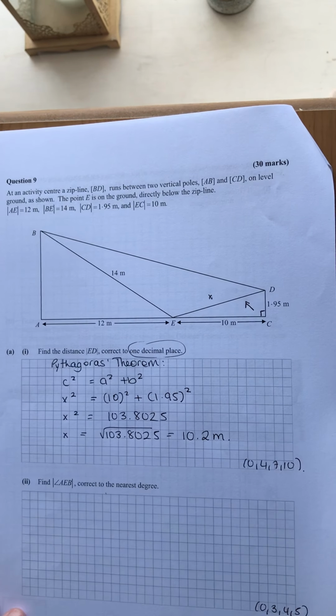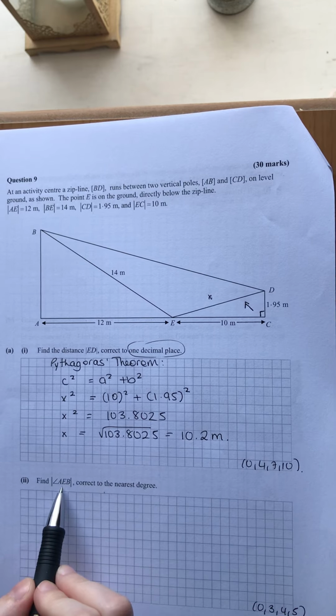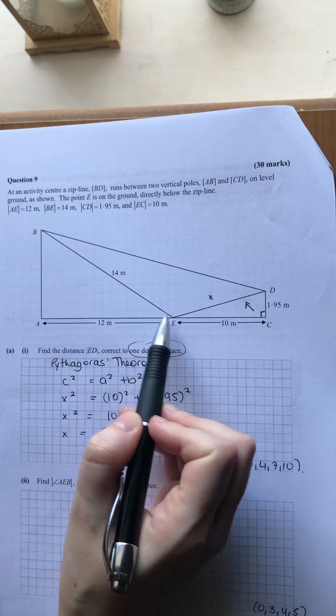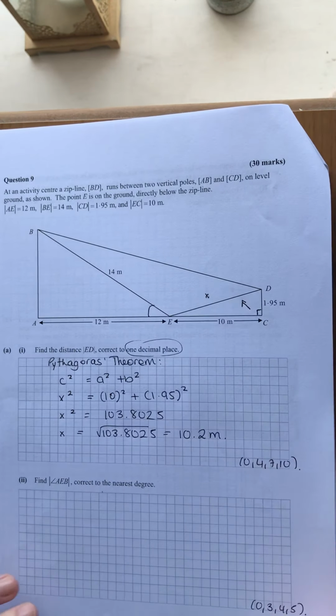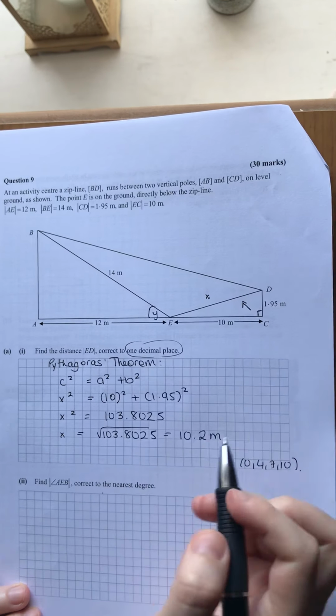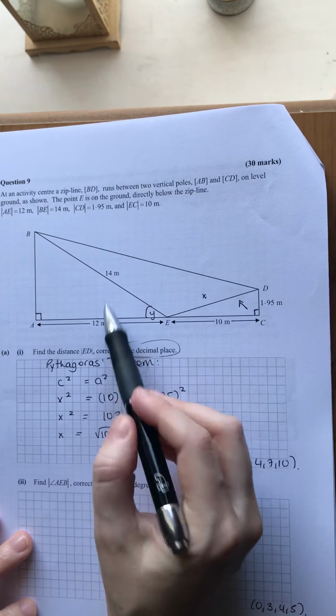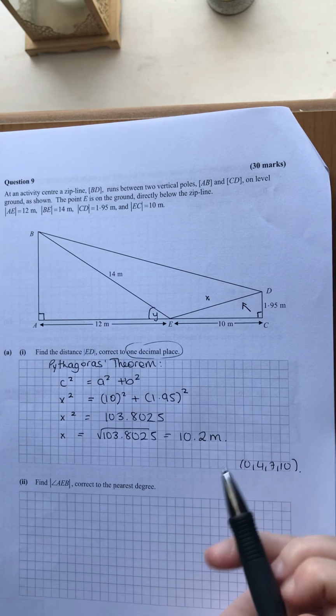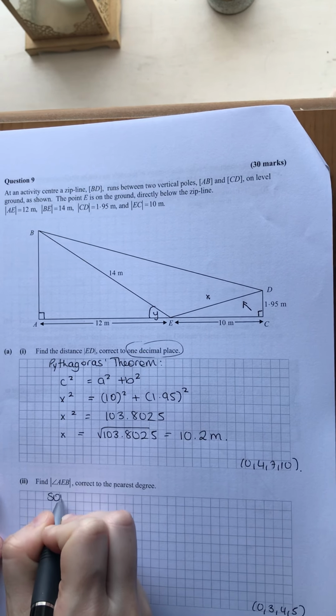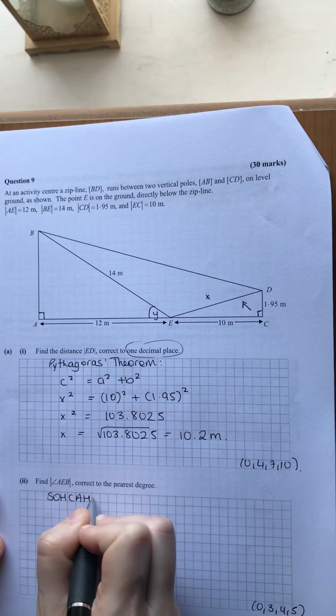For part 2, they're asking me to find the size of the angle AEB. So I'm trying to find this angle here, correct to the nearest degree. Again, it's a right angle triangle, and I'm looking for an angle. You can't find an angle using Pythagoras, but with a right angle triangle, you can use SOHCAHTOA.